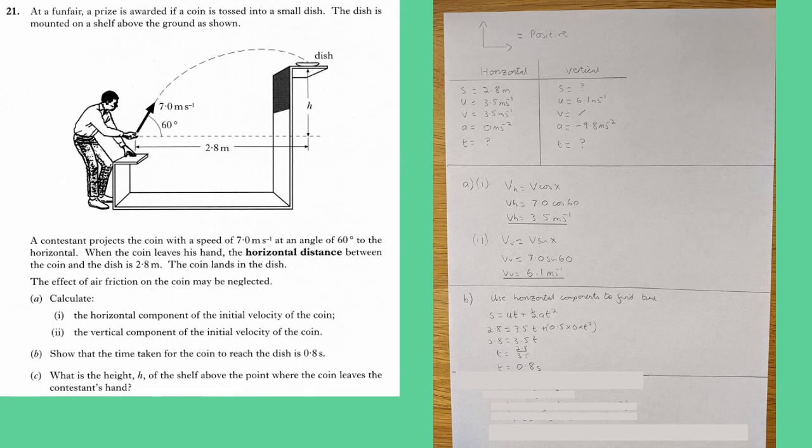For part C, we're trying to find the height h of the shelf above the point where the coin leaves the contestant's hand. So because we're trying to find a height, we need to use the vertical components this time. And we can use the equation S equals ut plus half at squared this time, but using vertical components. Substitute the numbers in, and that gives us an answer of 1.7 meters above the point where it left the contestant's hand.